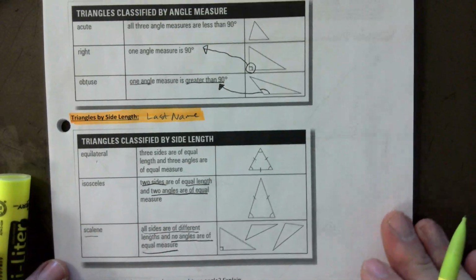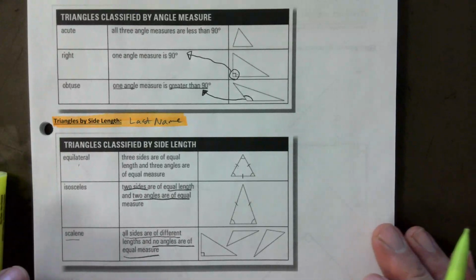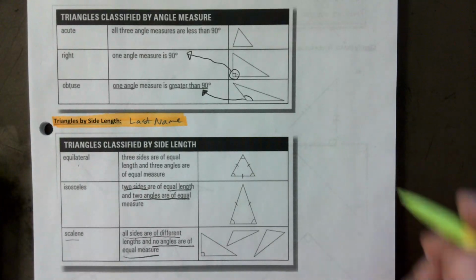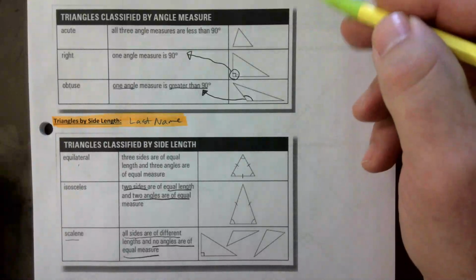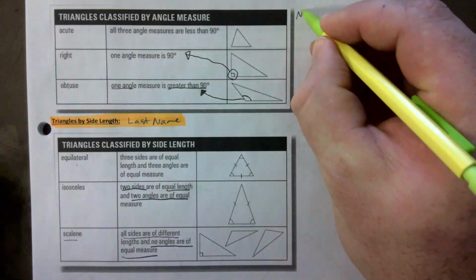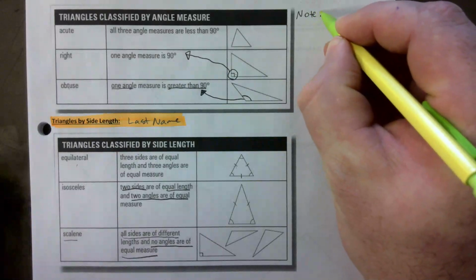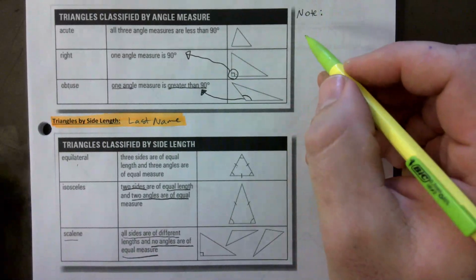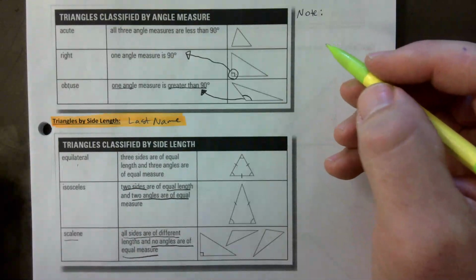Okay, that's what you need to know. Now, I'm going to make you a big note here. Write it down on the side. Note. Make sure you write this one down. It's going to help you a lot. Okay?